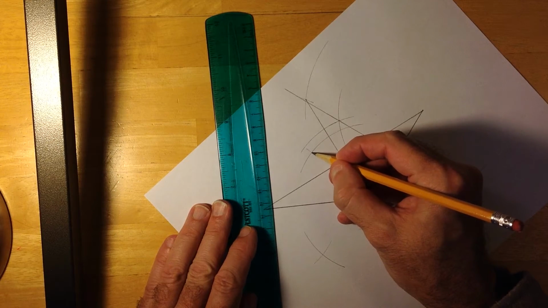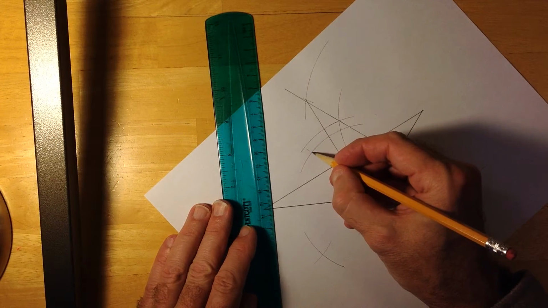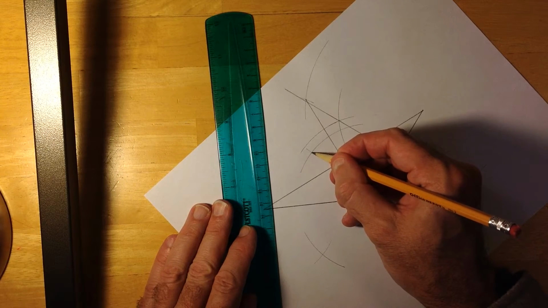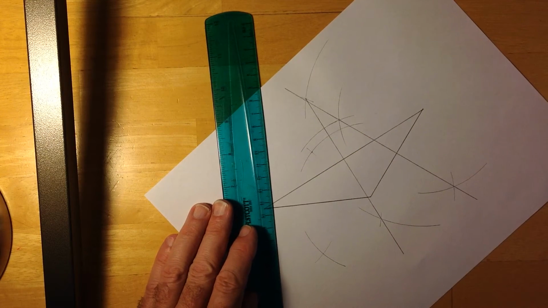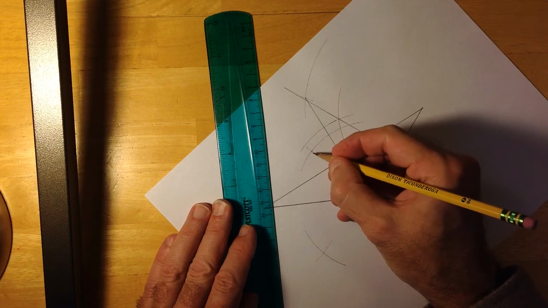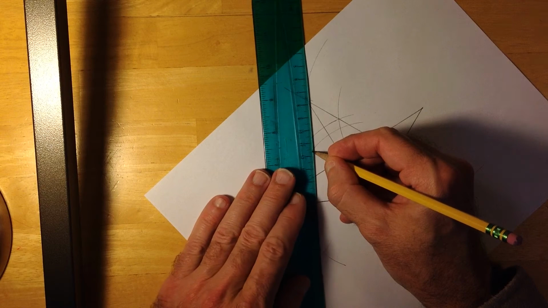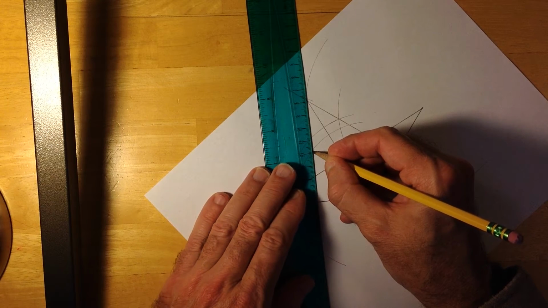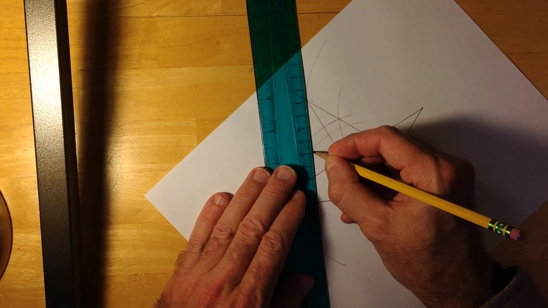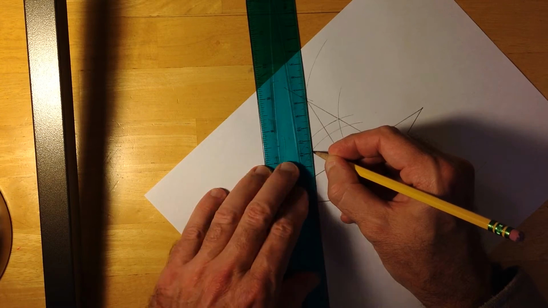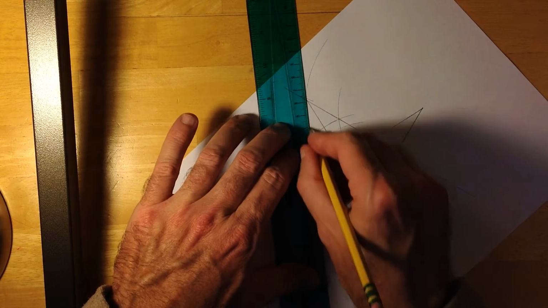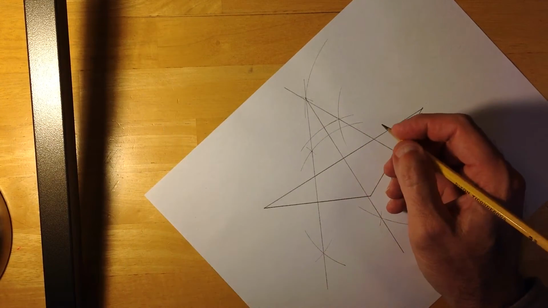Hopefully I did okay. I'll get a better pencil, might help. Pencil at the ready, okay? Yep. It's going to look pretty good. Alright. So we got our point of concurrency.